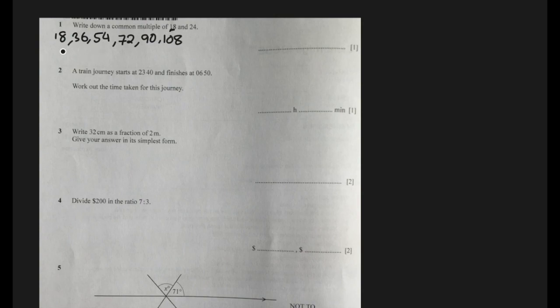And next we can write the multiples of 24. So multiples of 24 are 24, 48, 72, we got one common already, 96, 120. Write down a common multiple of them. So you can write 72 because we got this one first, or multiples of 72, 144 and then 216. They will be the multiples of 18 and 24, but they're saying common multiple, right? They didn't say the least, lowest, but still this is one of them.